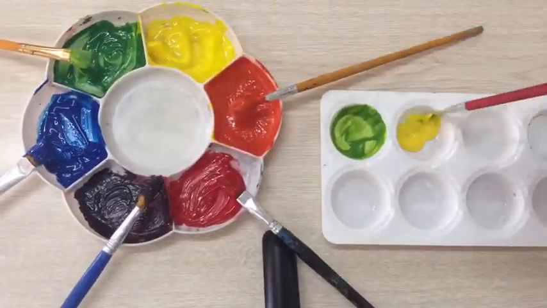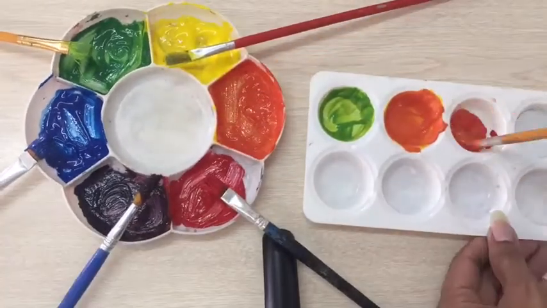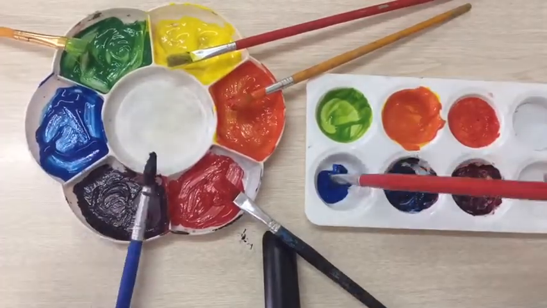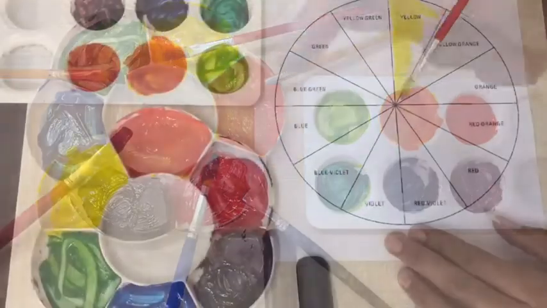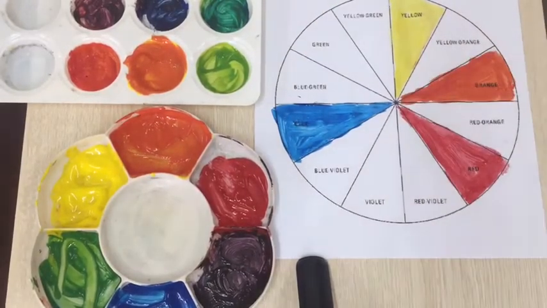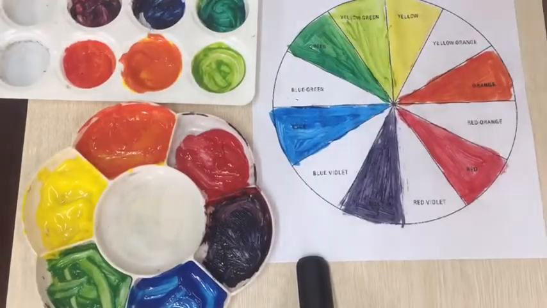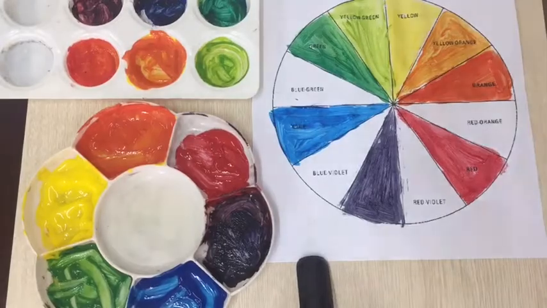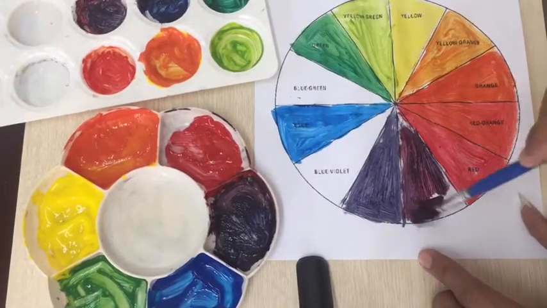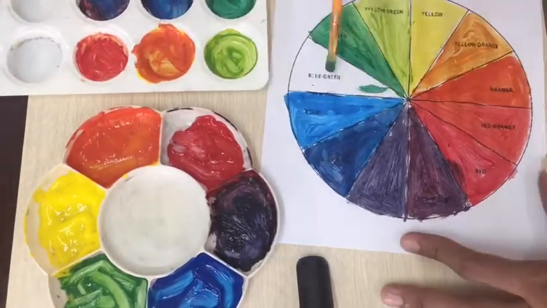So, let's mix them. After mixing, let's start painting. Let's start with the primary colors, the secondary colors, and the tertiary colors. And that's it. Finish!